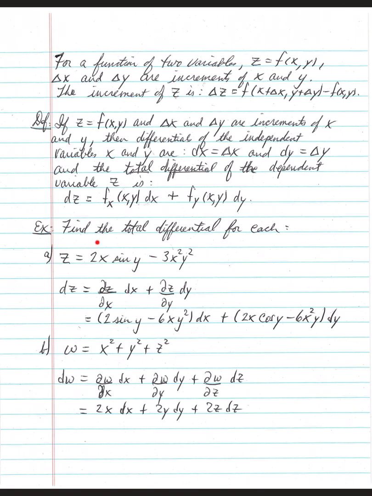The derivative of the first term with respect to x, we have an x term here, so that's a derivative of 2. So our partial derivative is 2 sine y. The second term with respect to x will be negative 6x y squared.